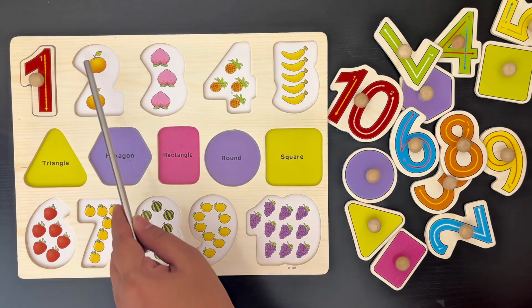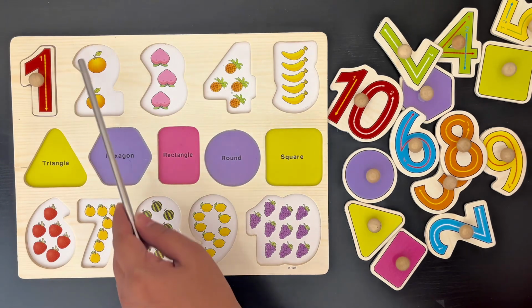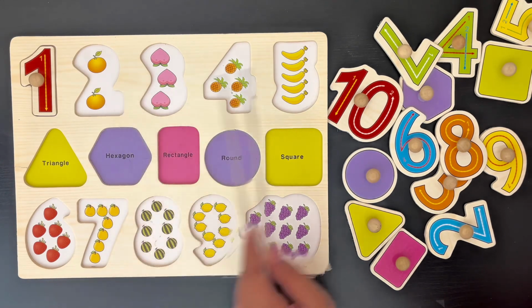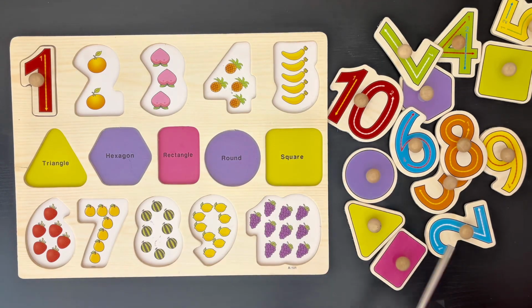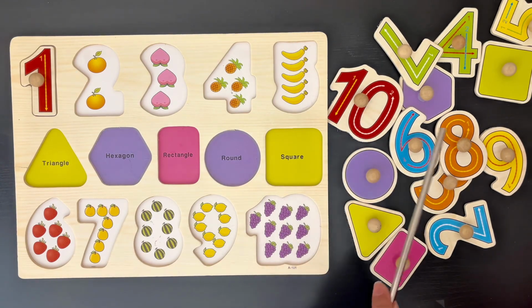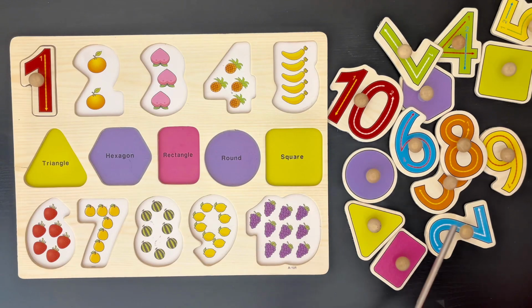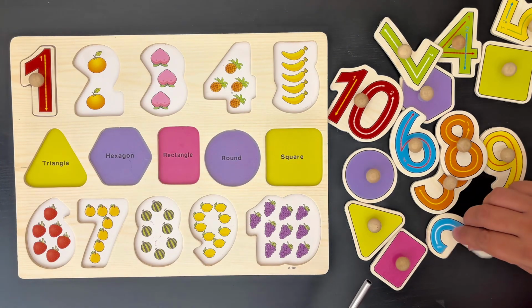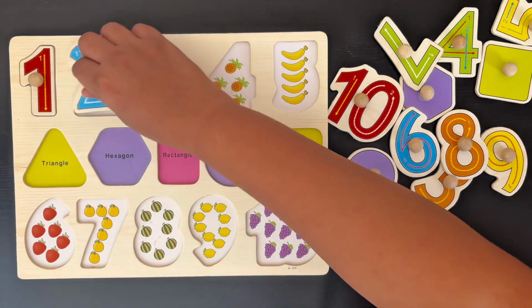Now 2. 1 and 2, 2 oranges. Did you see any number 2? This is the number 2. No, this, no, this, yes. Let's put them back, number 2.